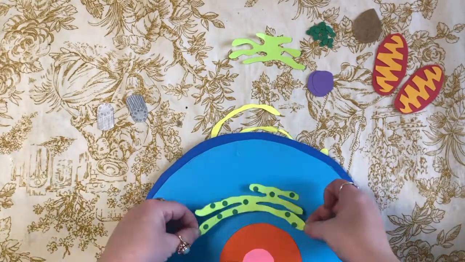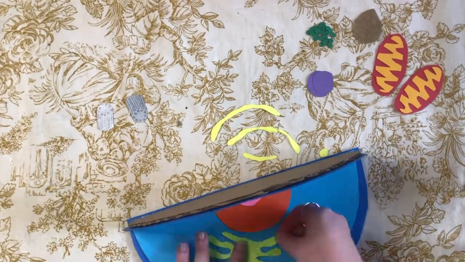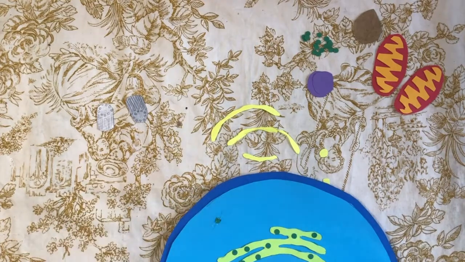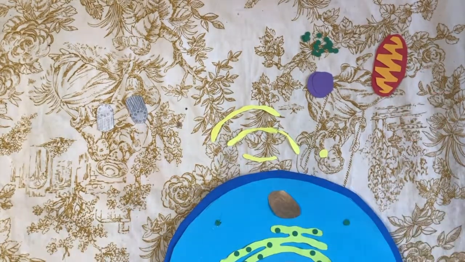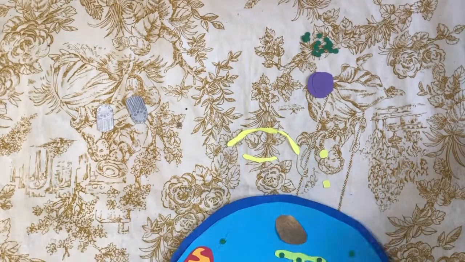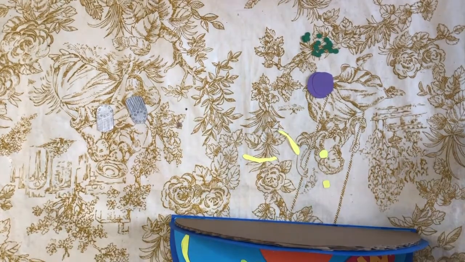All right, so now we have gone over all of the science and made all of our organelles. It is time to attach them to our model. So all you're going to do is just take your glue or hot glue gun and start attaching. Once again, if you're using hot glue, make sure to be careful.